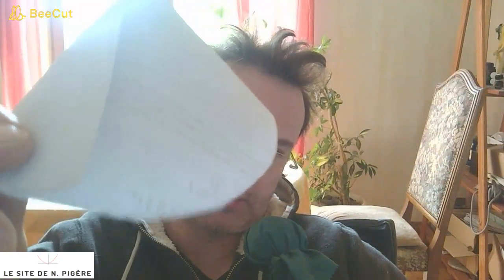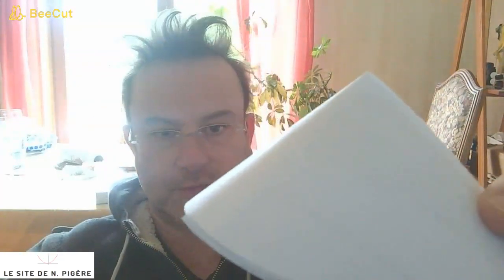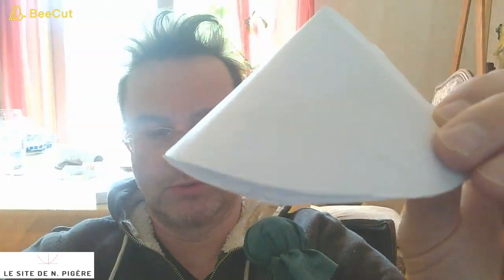So we form a cone like this. And the problem is, what we want to know is what's the maximum volume we can give to this cone.